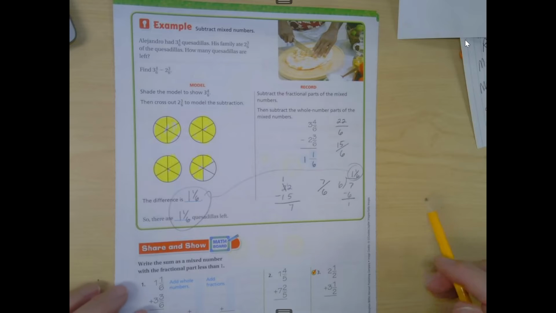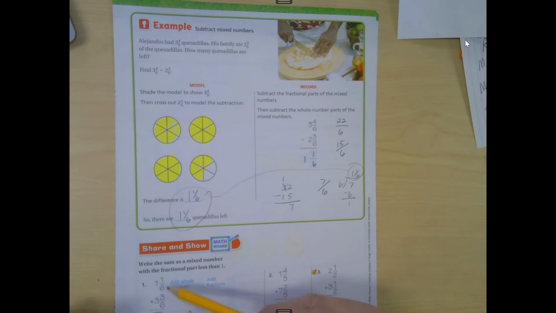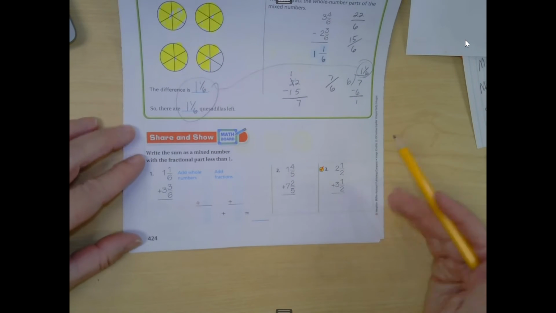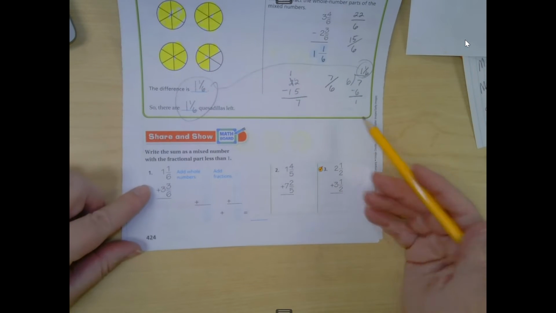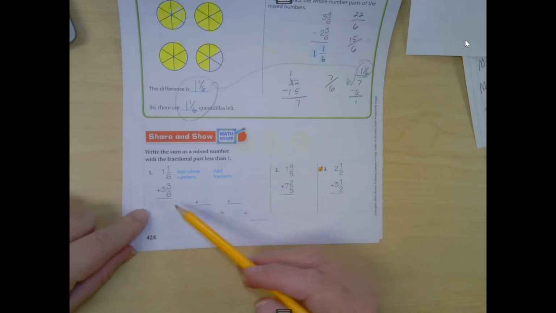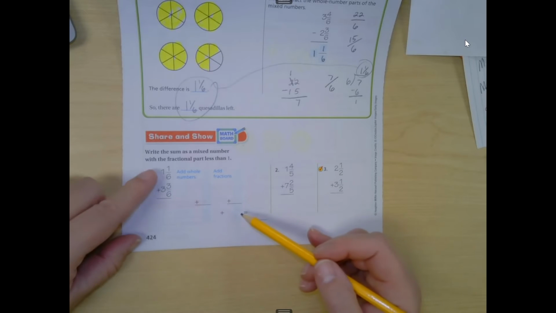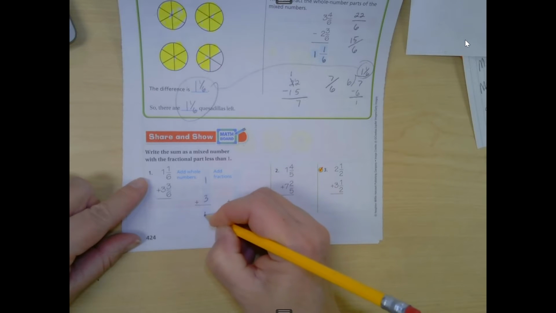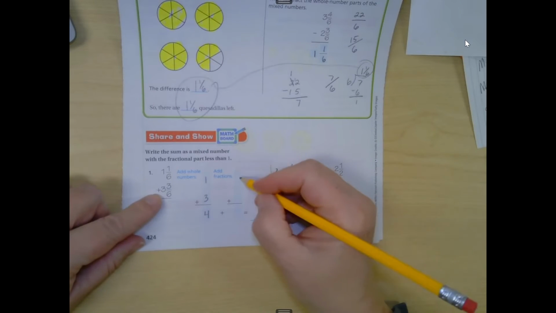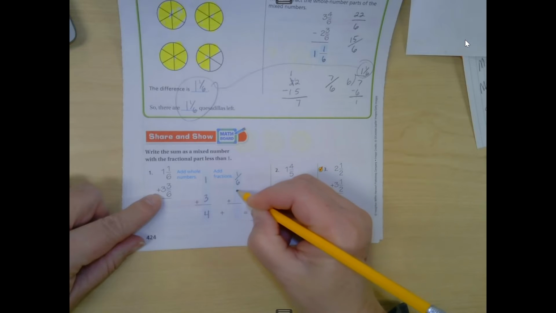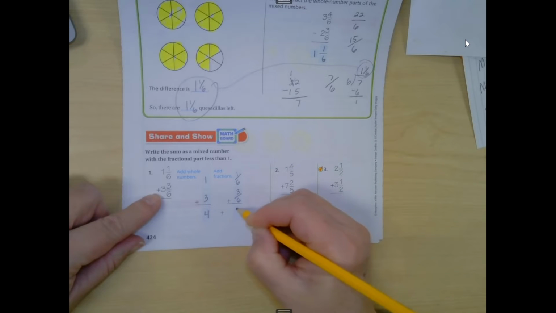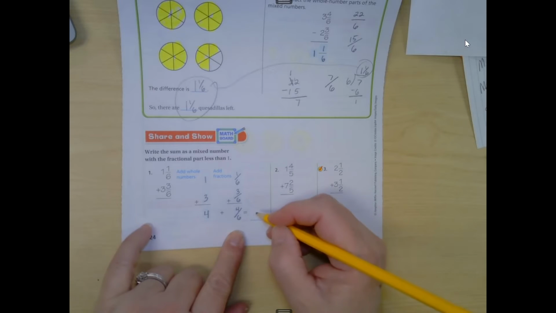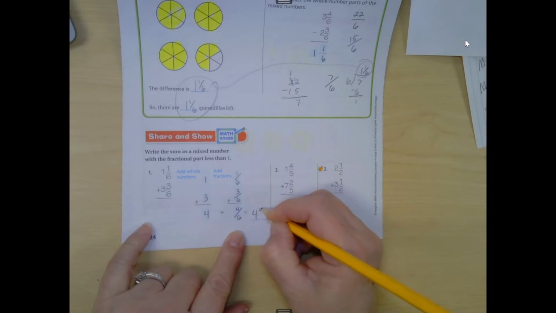I kind of looked to see, can I add these together first and not have to regroup anything? So let's do their method first. Okay, add the whole numbers. 1 plus 3 is 4. And then I've got 1/6 plus 3/6 equals 4/6. So then I put those 2 together and I get 4 and 4/6.